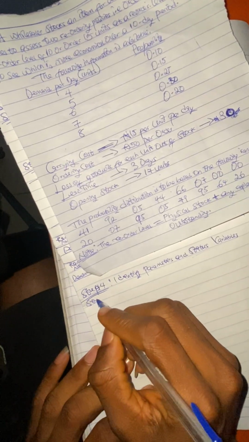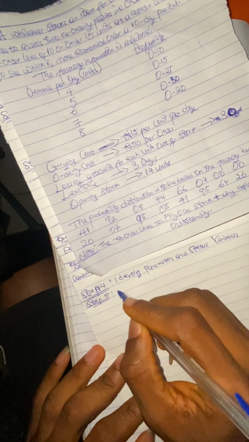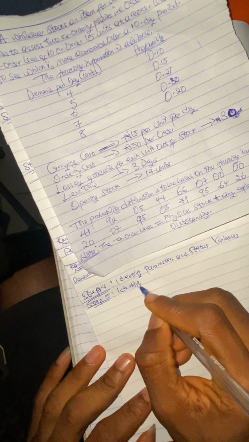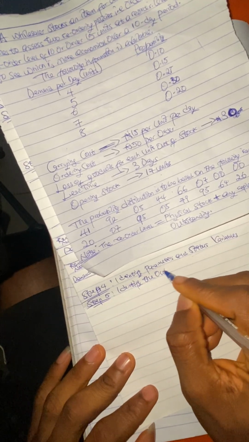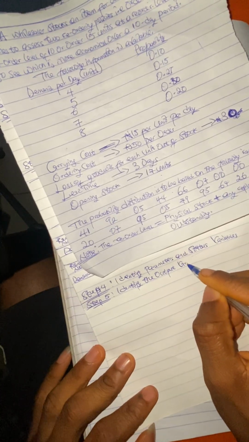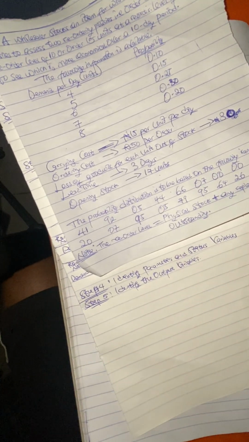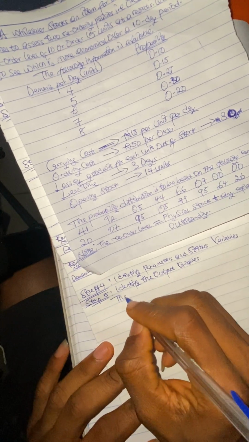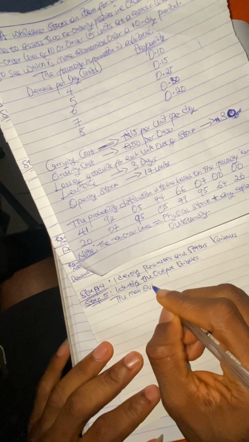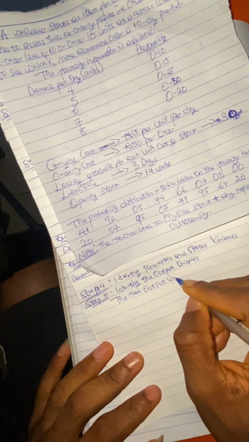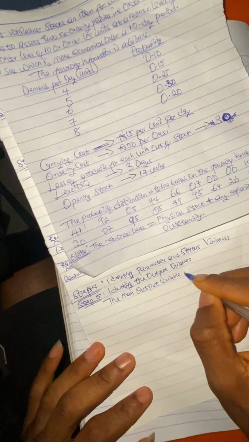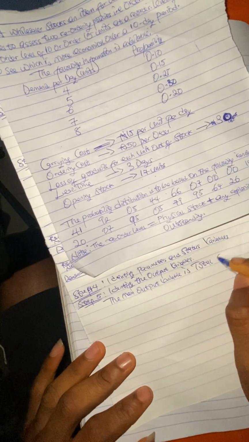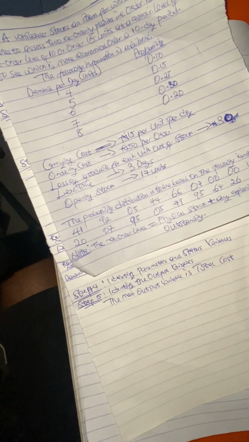Then for your step 5 is to identify the output variables. Now, the concept of output variables looks at the result, the end result of this whole thing that we are trying to do. So the main output variable in this case is your total cost, right? This is what we want to find.